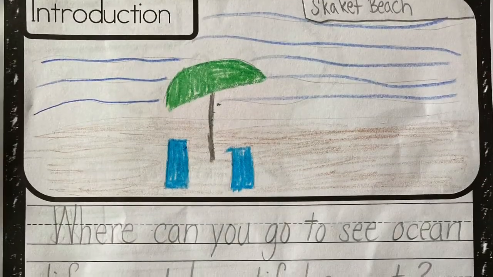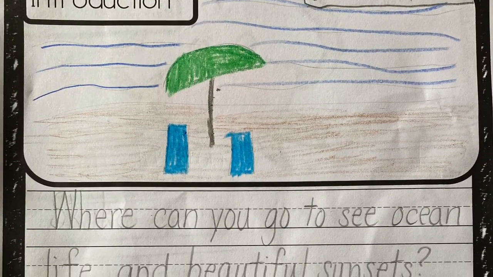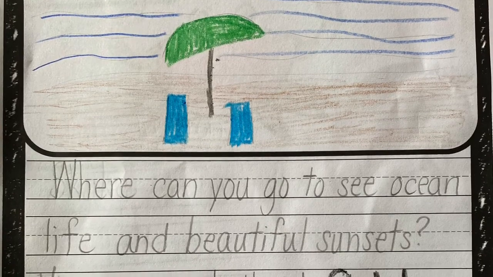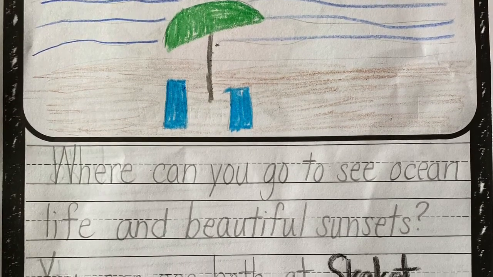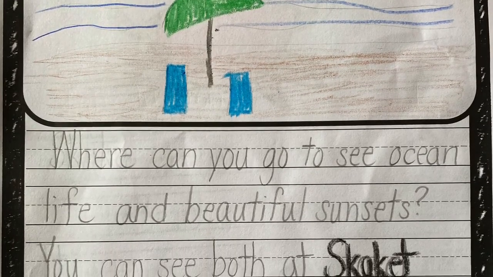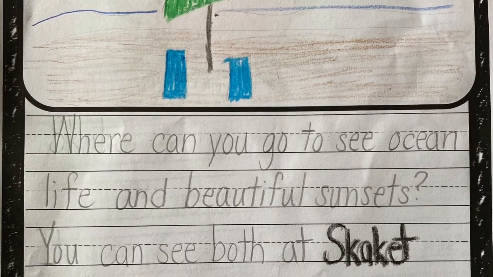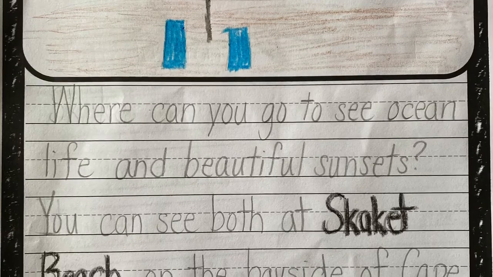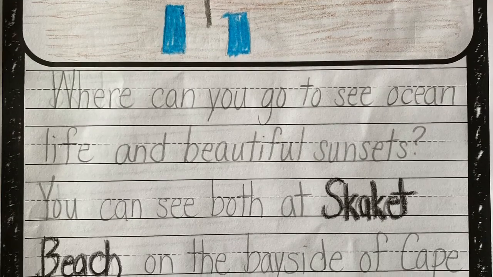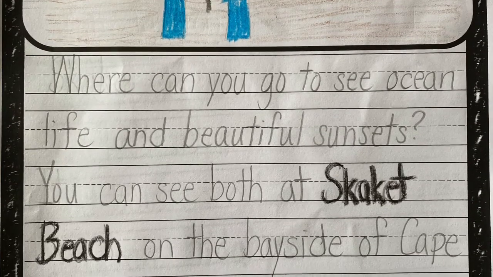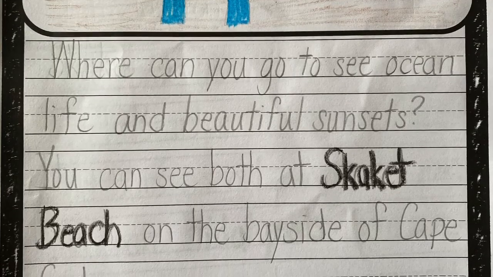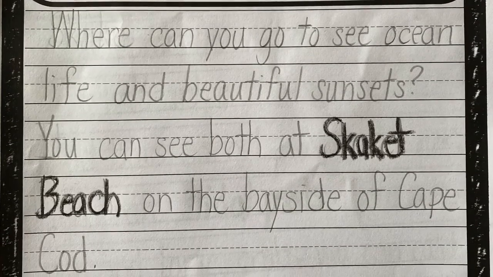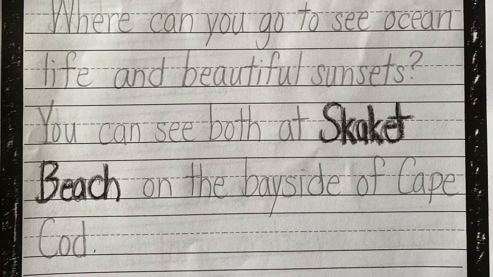As I get ready to write my introduction, I want to make sure I'm going to grab my reader's attention, so I'm going to start with a question. And I wrote, where can you go to see ocean life and beautiful sunsets? You can see both at Skakit Beach on the bayside of Cape Cod. Now, I included a lot of information here. I included a label in my picture, I included a bold word in my writing, and I even included some information about where this beach is located.